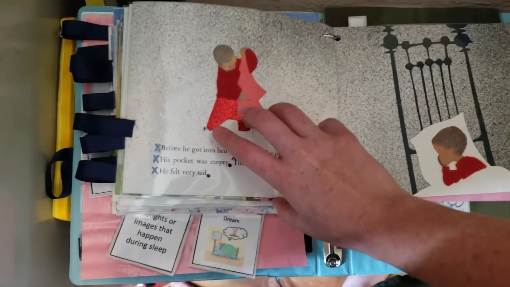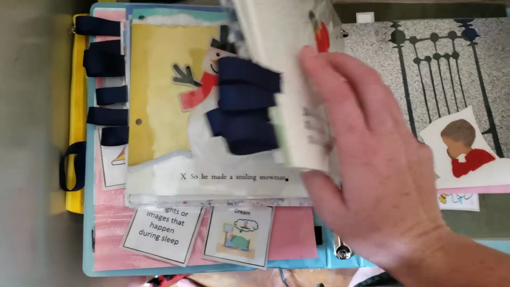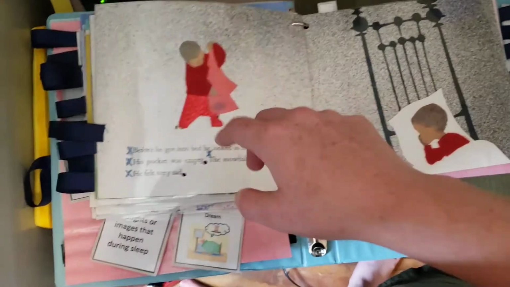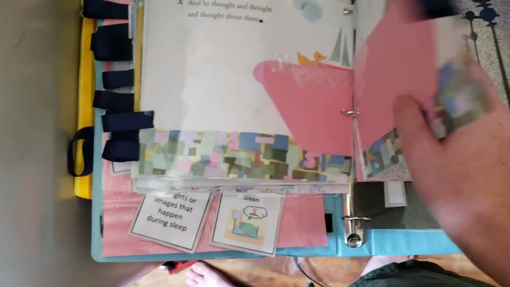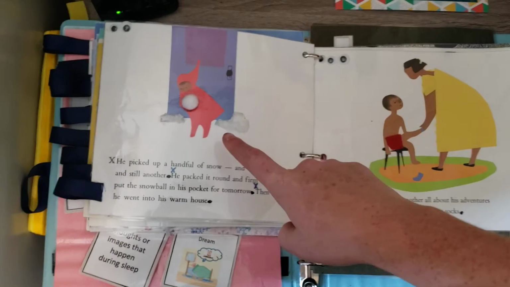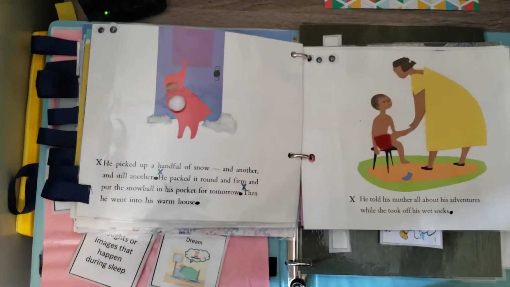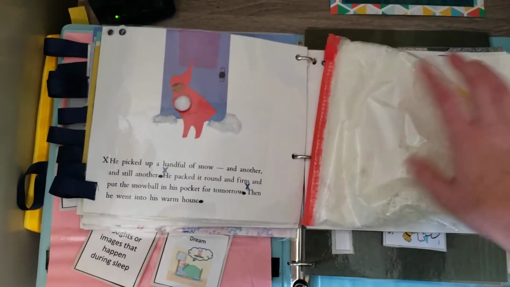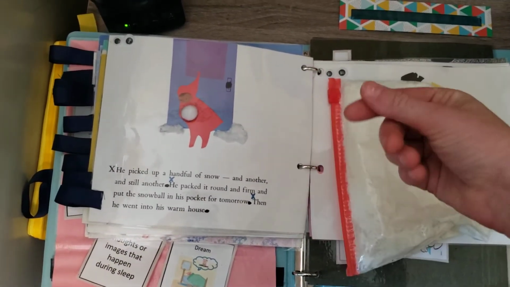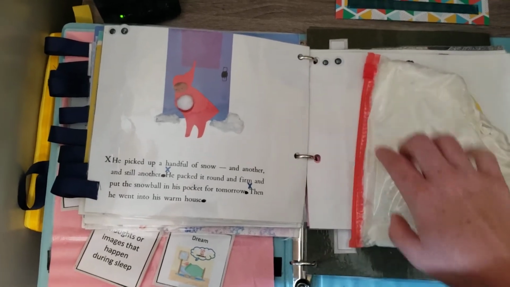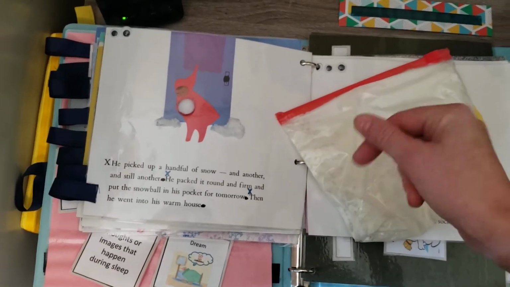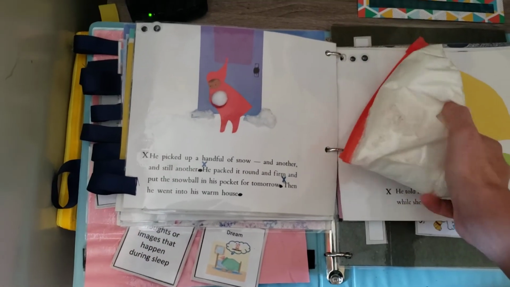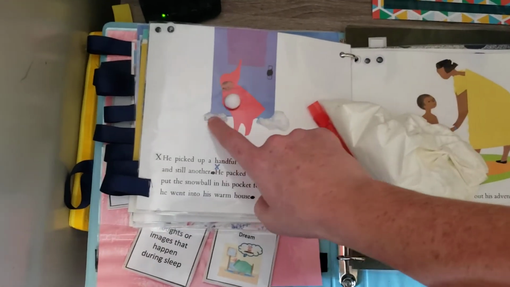Now in this part, I need to go back because I forgot to bring up one of my items. I had a teacher that taught me a cool little effect with snow. You can use flour, cornstarch, or that kind of textural fill, or baking soda. And she said put it with shaving cream, and this will give your students the idea of how he's making a snowman.